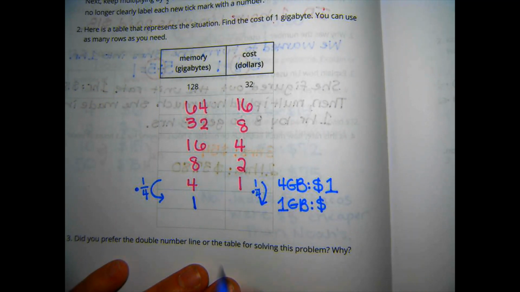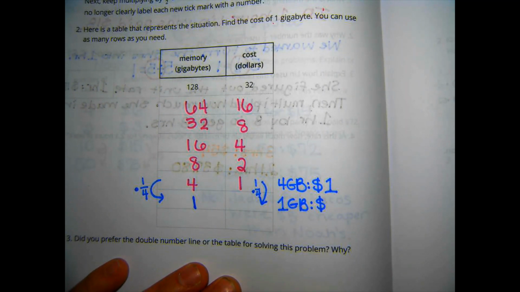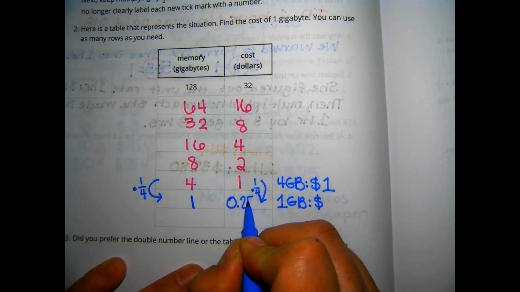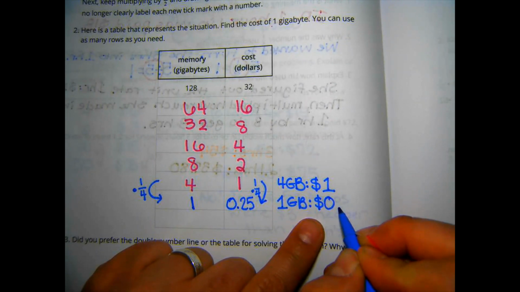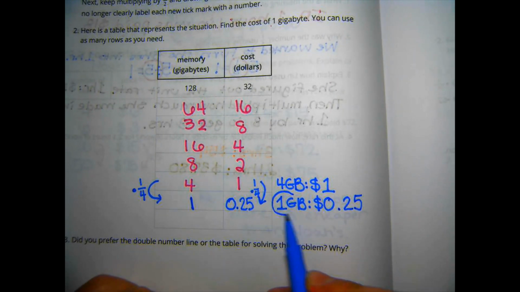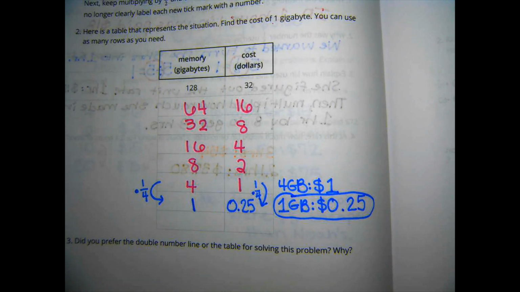Use your calculator if you need to, just put in 1 times 1/4. Okay, so I got 0.25. So 1 gigabyte costs, how much is 0.25? That's right, 25 cents. 1 gigabyte costs 25 cents.